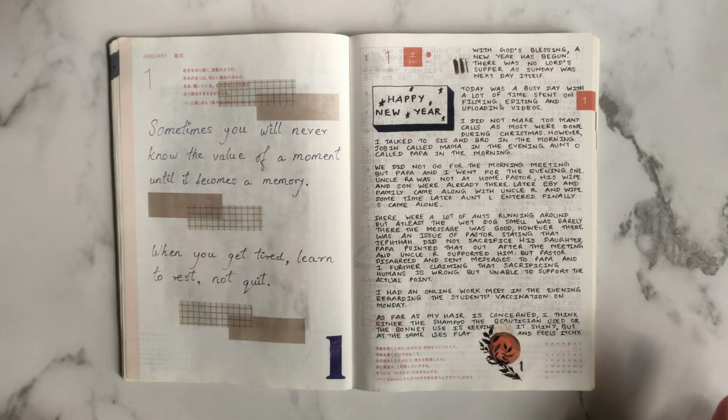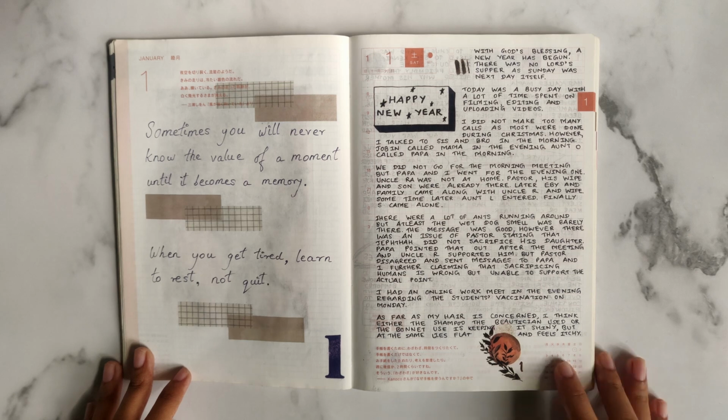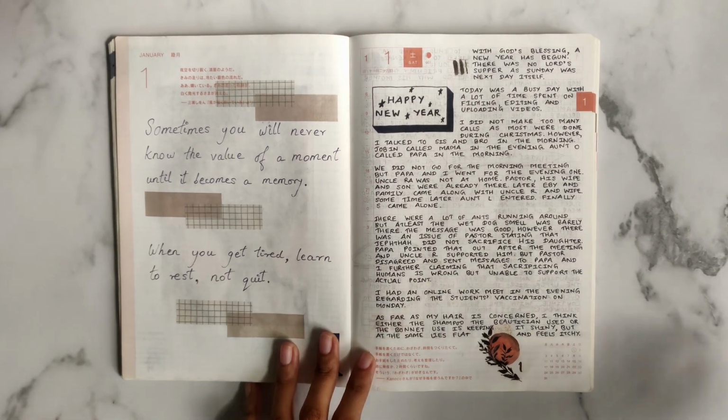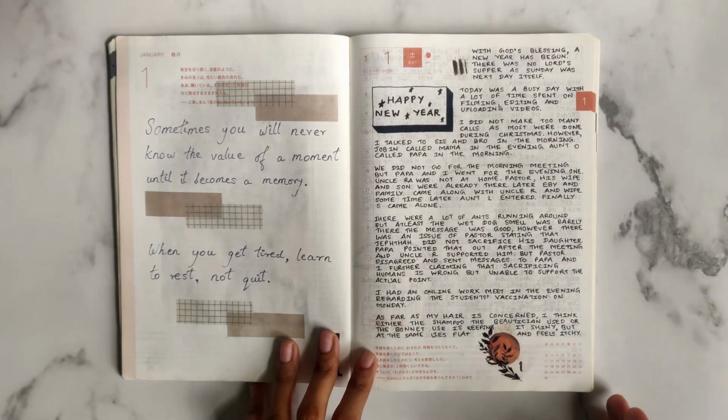Anyway, I'll stop with all the babbling for a while. This is not a motivational talk or anything. Let's begin with the daily spreads. So as always, when I start off, I'm very dedicated. You won't see this dedication later where I fill it up so much.